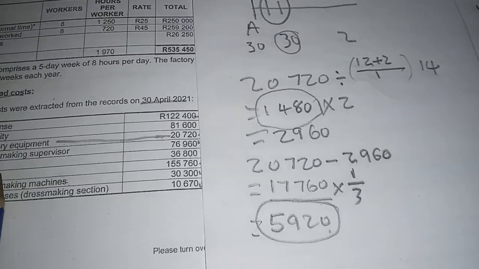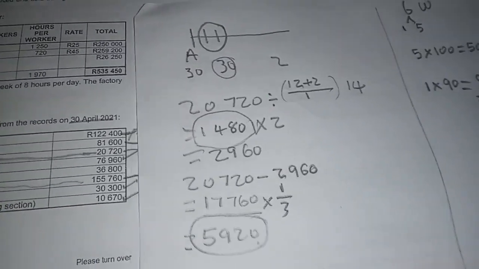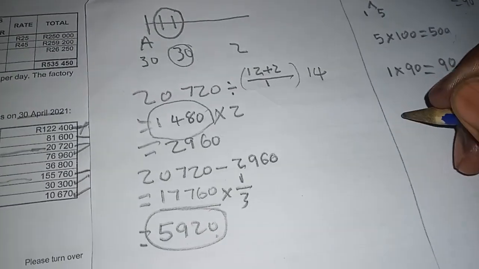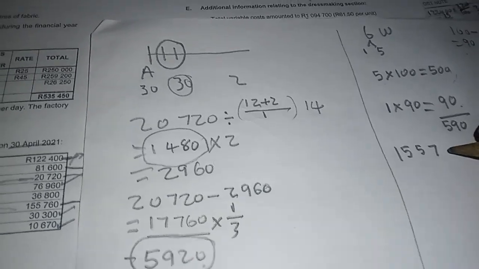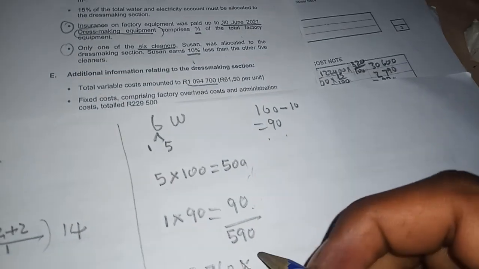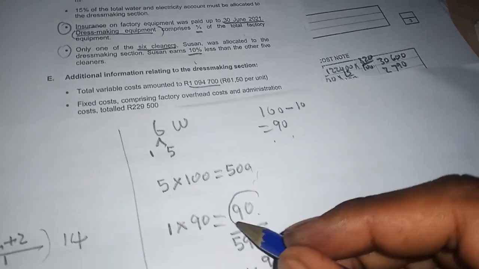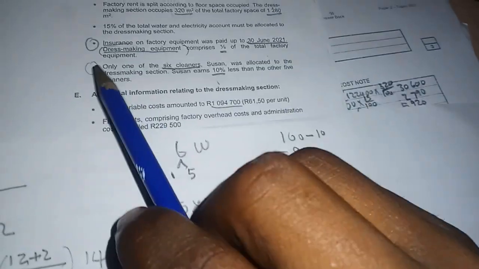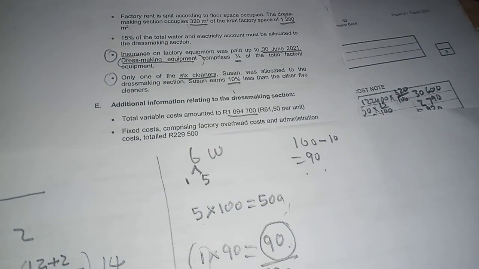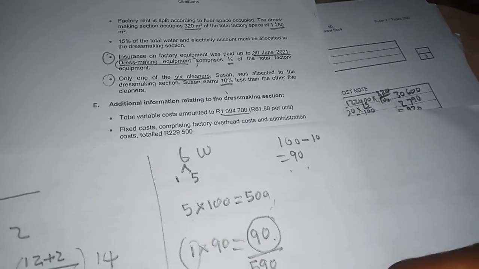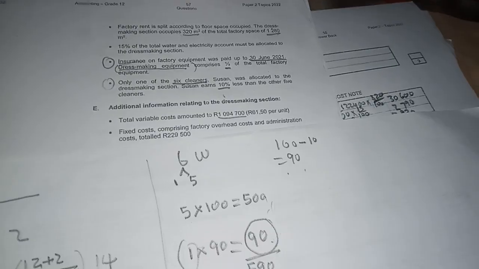They say wages of the cleaner, so it's how much? It's going to be 155,760. Now we take this amount and we multiply by what we want. We want 90 of Susan. We are interested in this 1 cleaner because she is the only one that is working in the dressmaking section. So we divide by how much? We divide by the total percentage of workers.